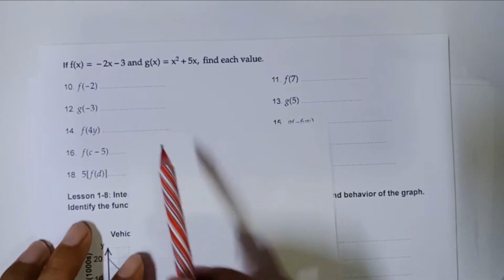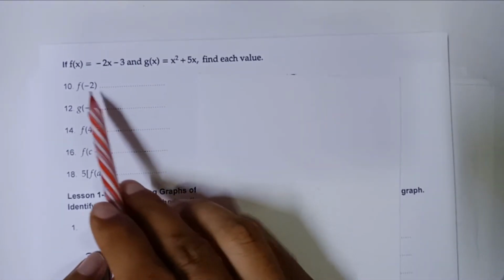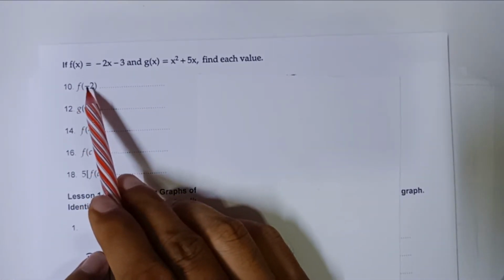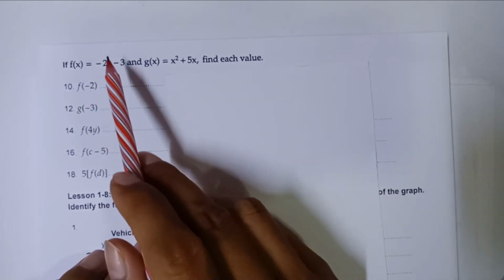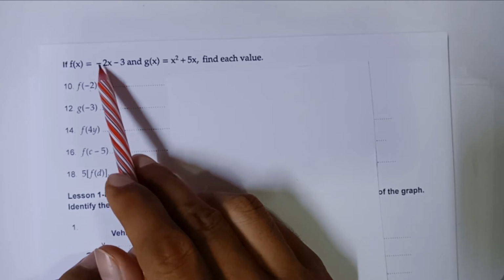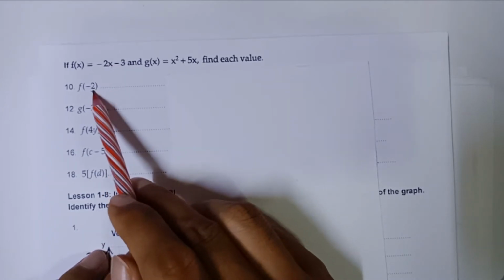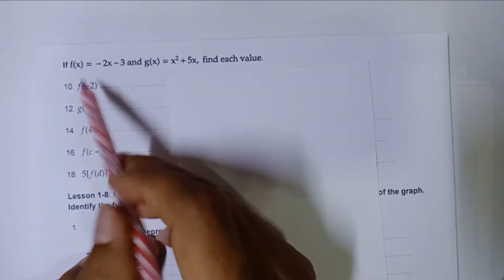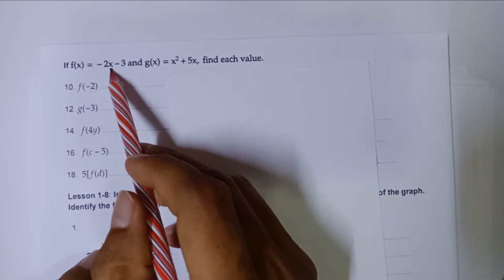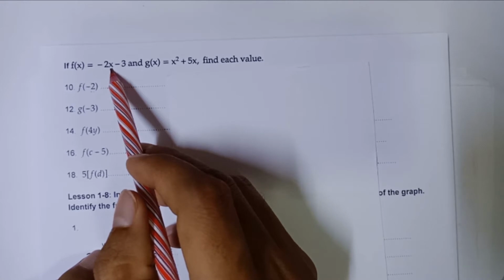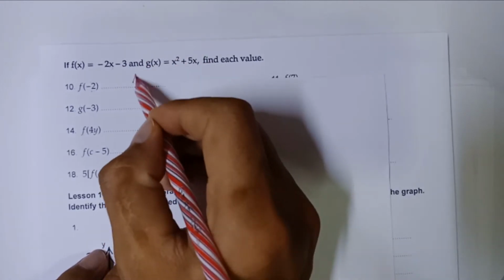Looking at function f first, f of -2, which means right here -2 represents the x value. So -x, but your x here is -2. So -(-2), you have positive 2. Wait, as said: -2 times -2, you have positive 4. 4 minus 3, you have 1.